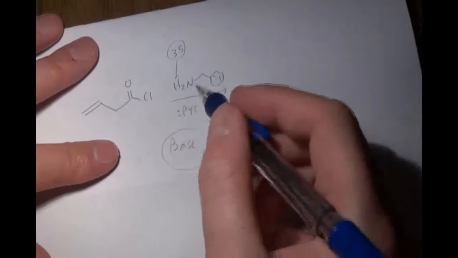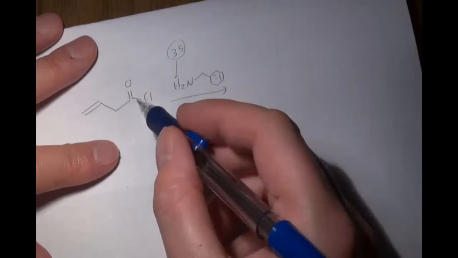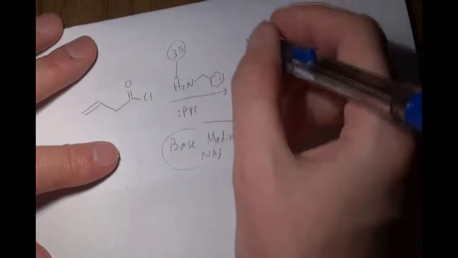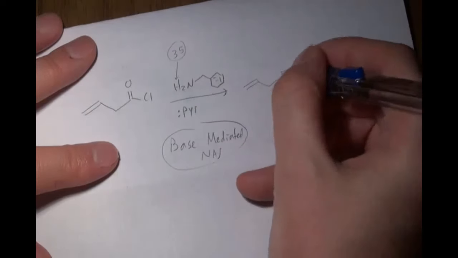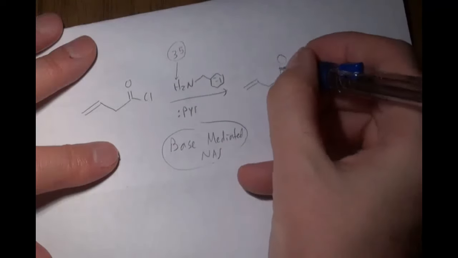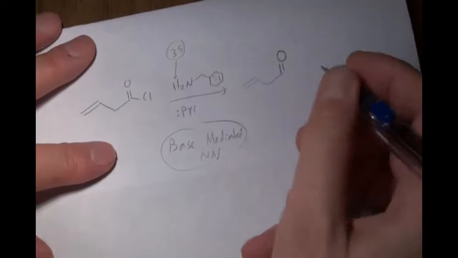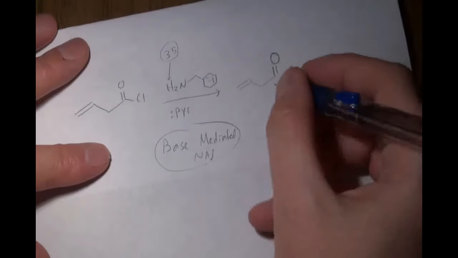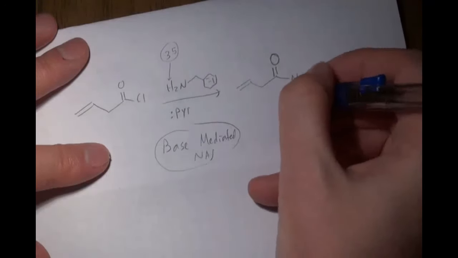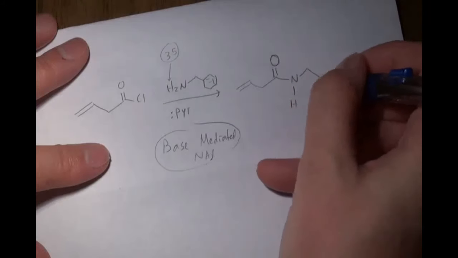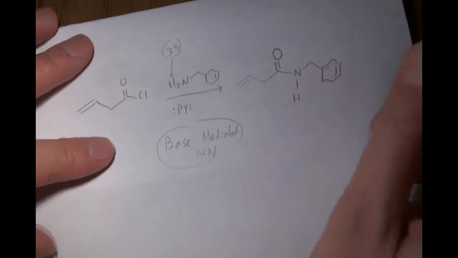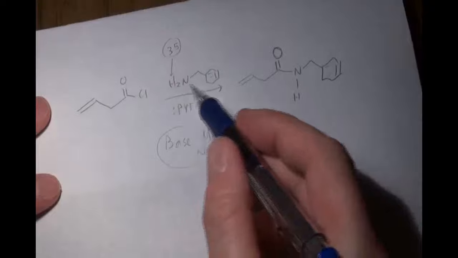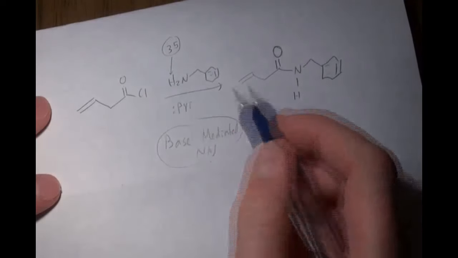Okay, let's think about the product. Nitrogen is going to kick off the chlorine, so it's going to look like this, right? And then you'll have the nitrogen thing. So yeah, the amine will kick off the acid chloride to make an amide.